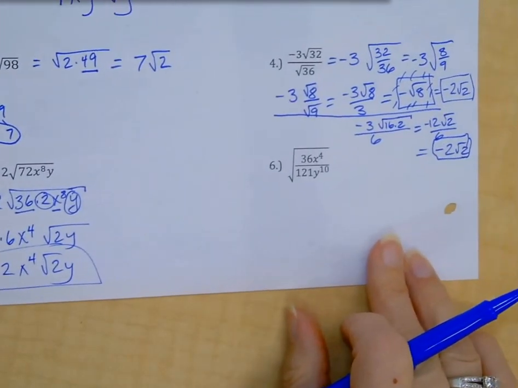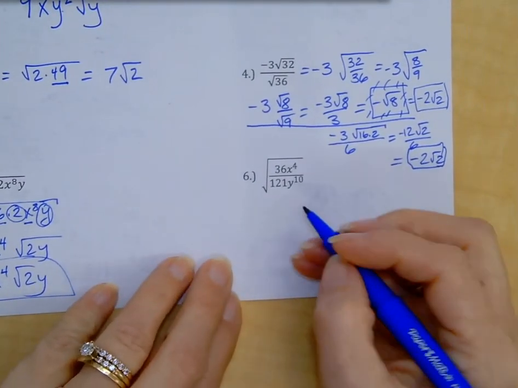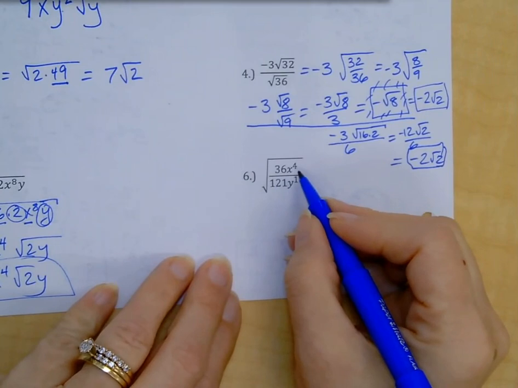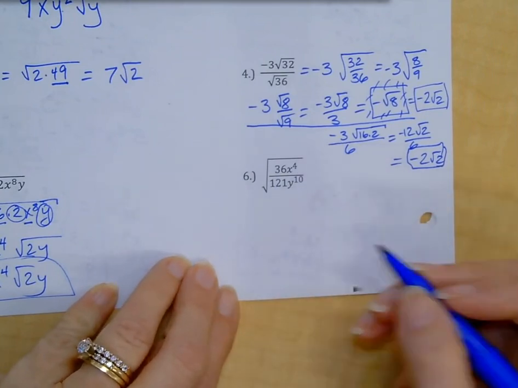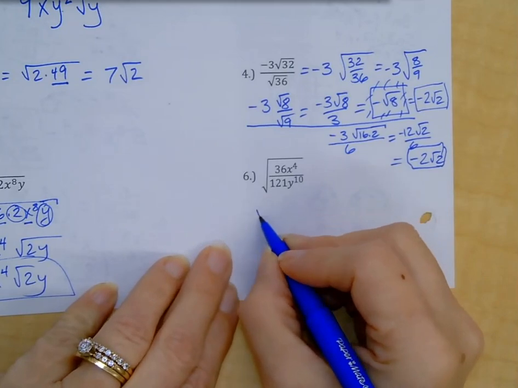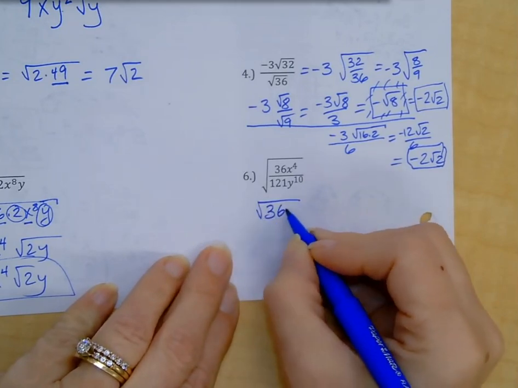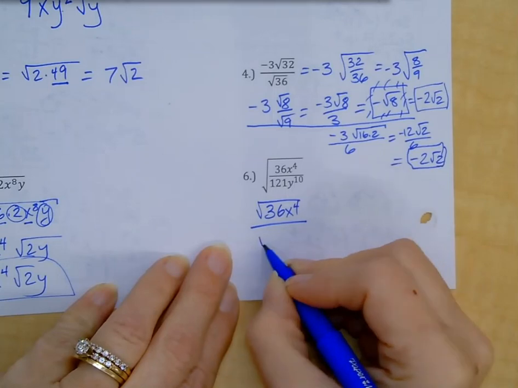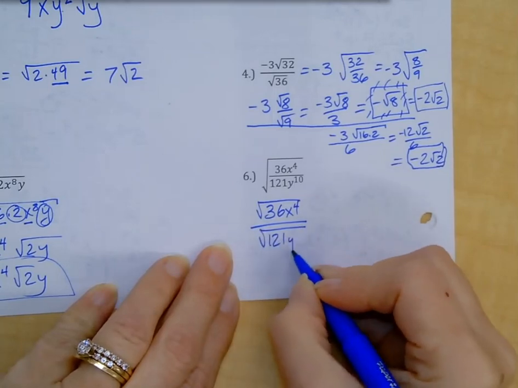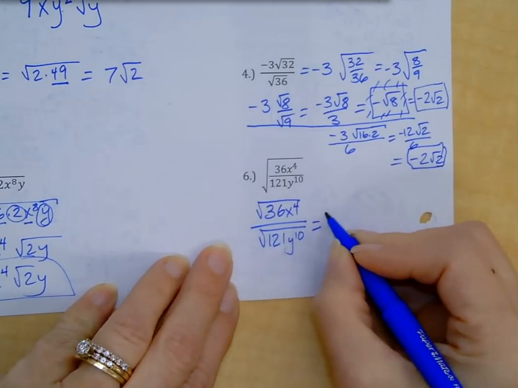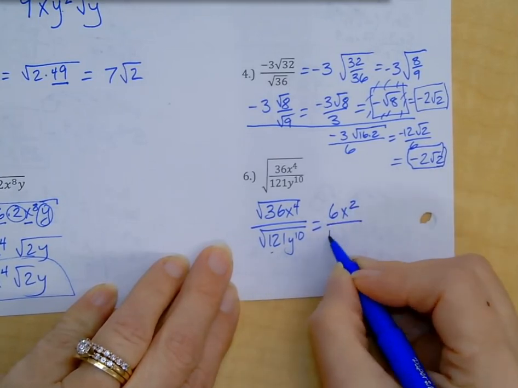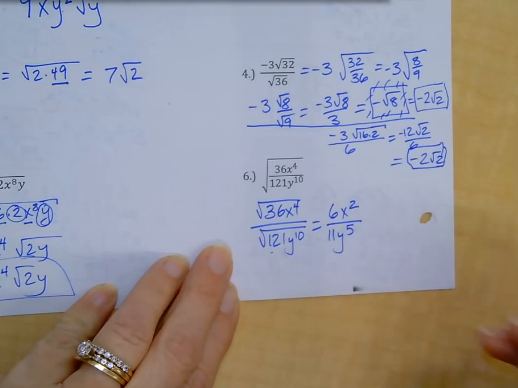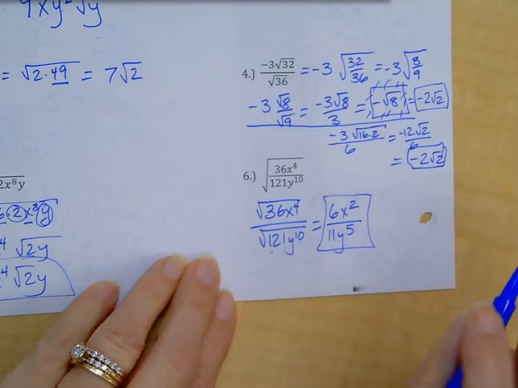And over here, number 6. Okay, square root of 36x to the 4th over 121y to the 10th. I can see that's a whole bunch of lovely perfect squares. So I'm just going to rewrite it, although it's up to you how much you rewrite. I'm doing it so you can see my thinking. So perfect squares in here, I have 6x squared. Perfect squares in here, I have 11y to the 5th, and I'm pretty sure that's what we get there.